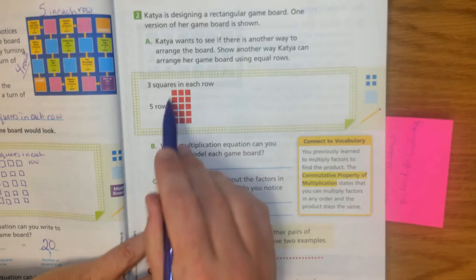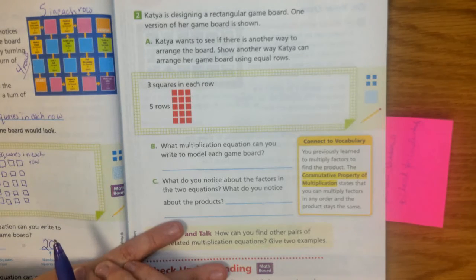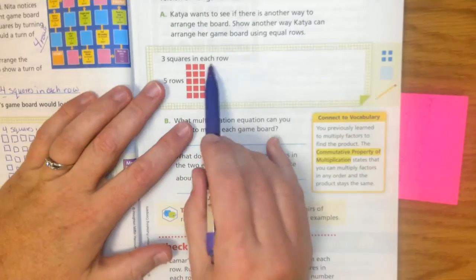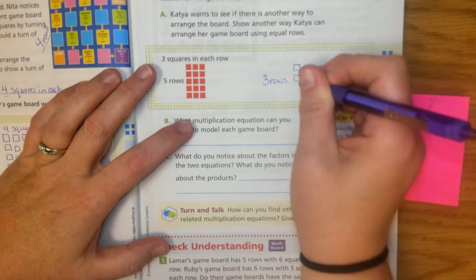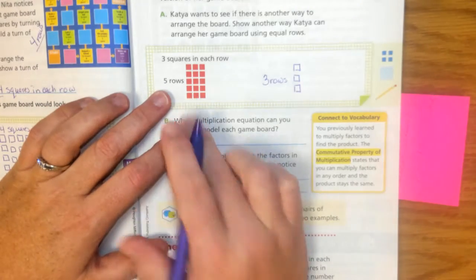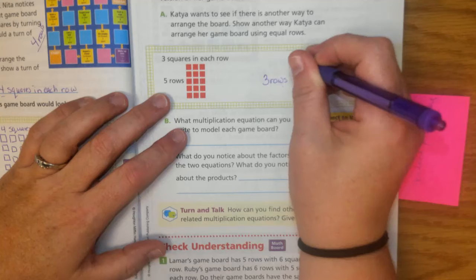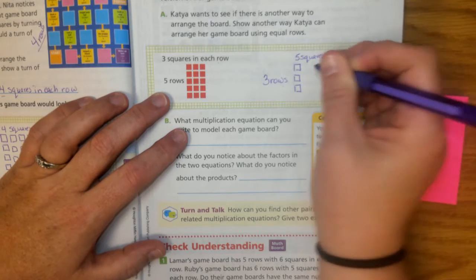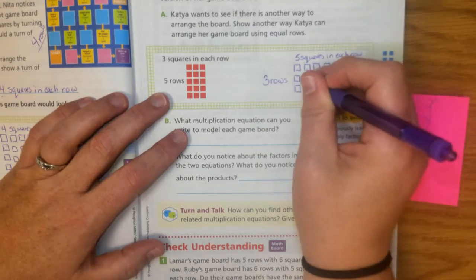So she originally, this is her first game board, right? 5 rows with 3 squares in each row. What would we do to make a new game board? I hope you're thinking that we're going to turn it, right? We're going to turn that game board. So instead of 3 squares in each row, we're going to do 3 rows of the squares. And then how many squares will we put in each row? If we're going to do 3 rows, we're going to have 5 squares in each row. And I'm going to fill in the rest of my game board.